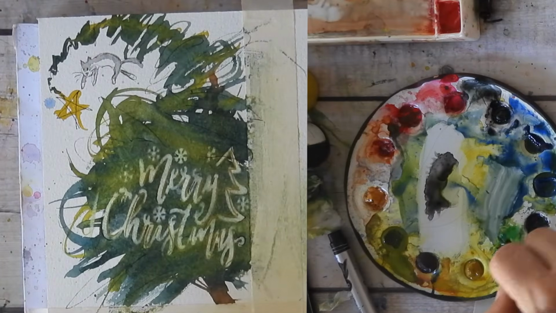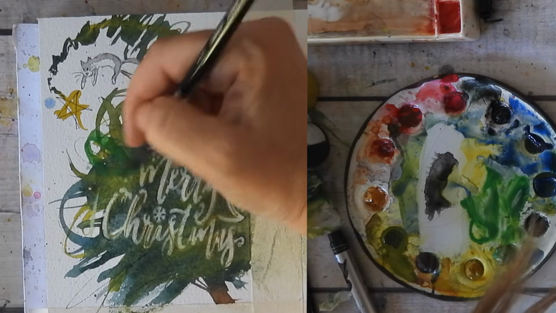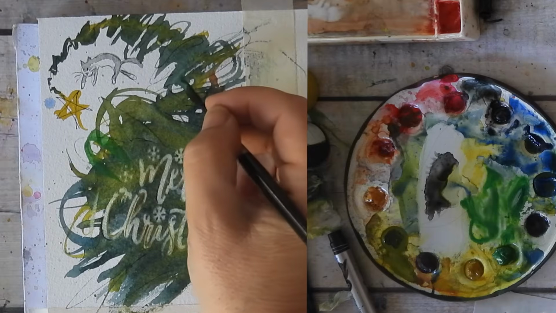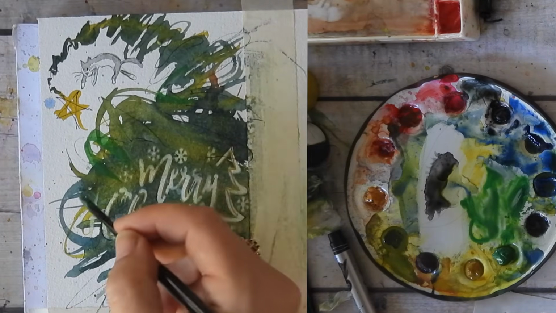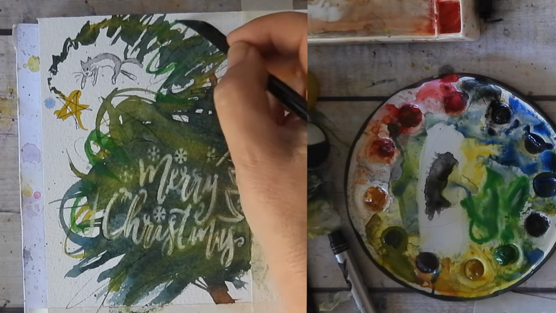Getting some Daniel Smith permanent green light. I don't think I would do this. I like the tree as it is. I don't think it needed any more green. I was just putting one more color of green on. I'm just futzing with it.